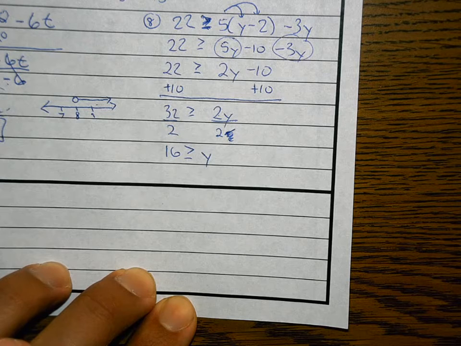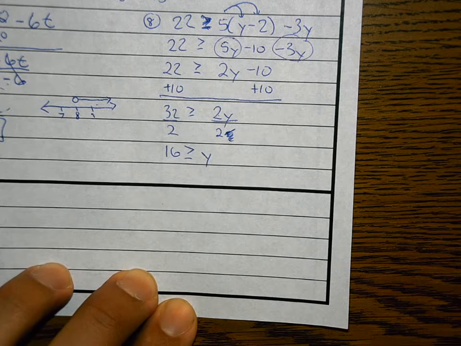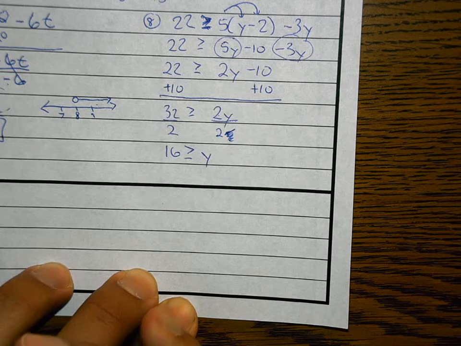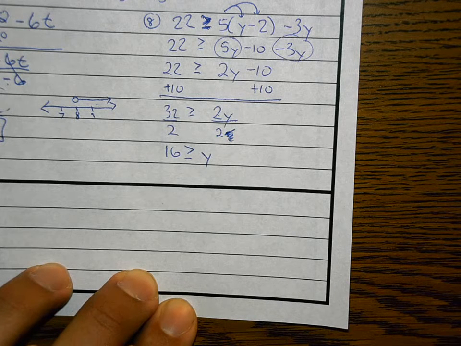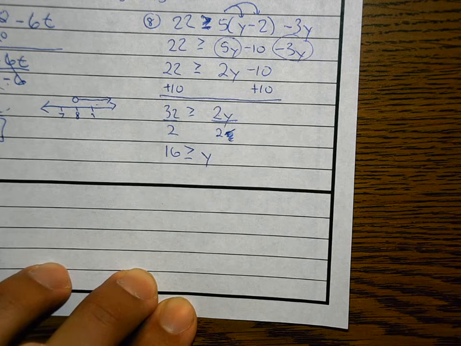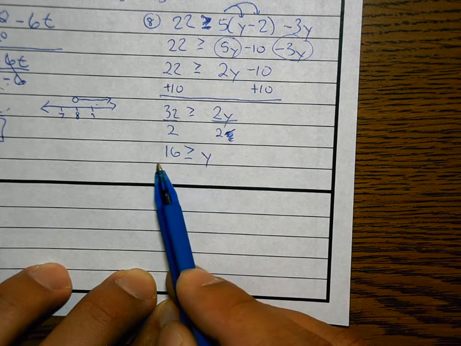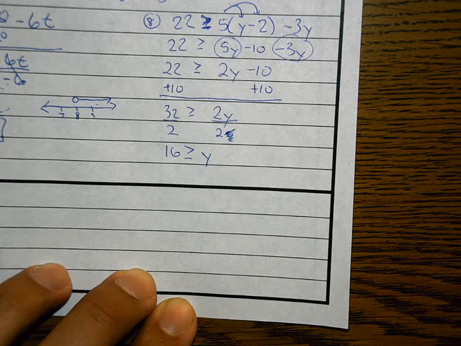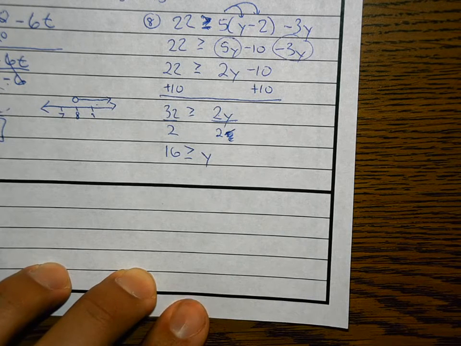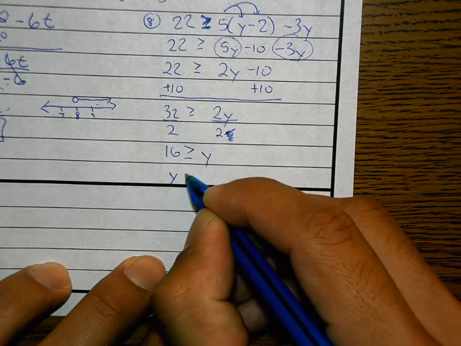No, it is not how I want your answer. Since she doesn't remember, Jaden, you can help her out. How do I want all of your answers? The variable on the left. So if I have the variable on the left, what would it be, Jaden? y is less than or equal to 16.